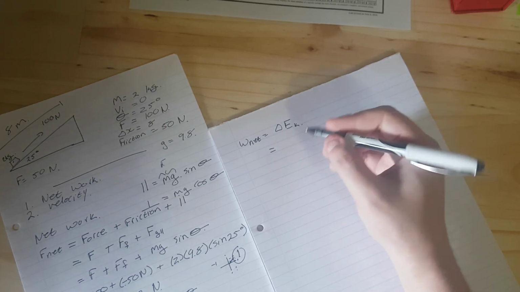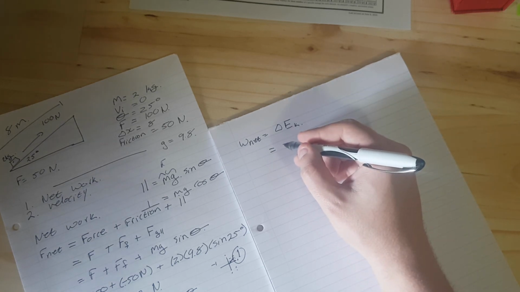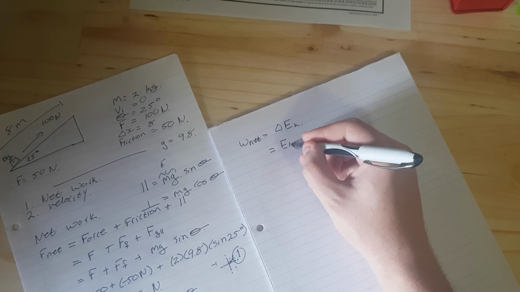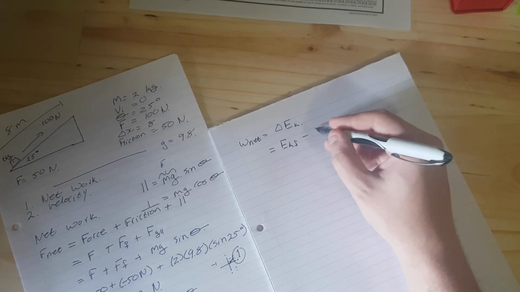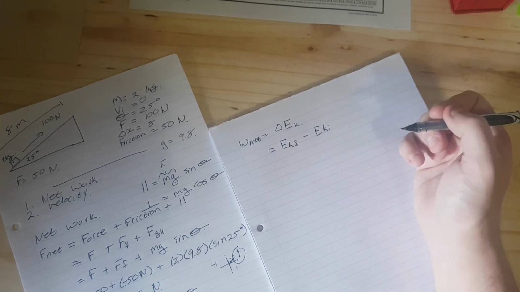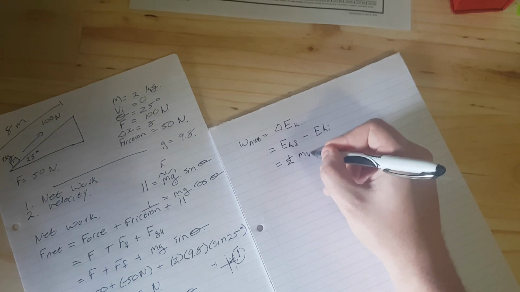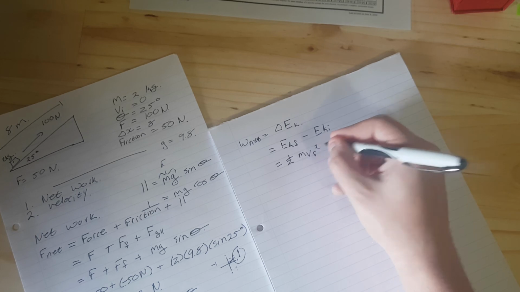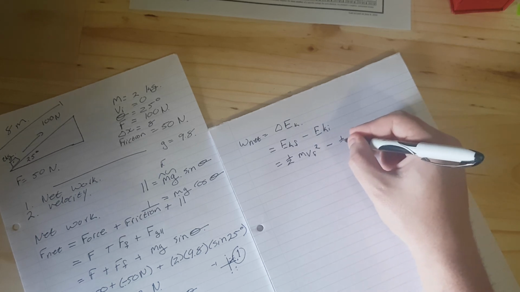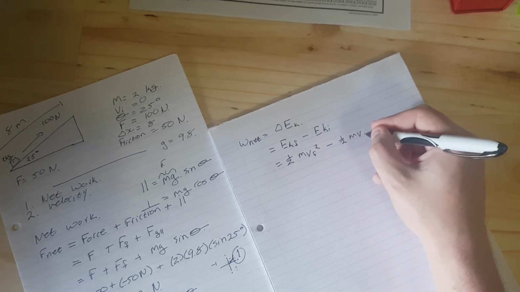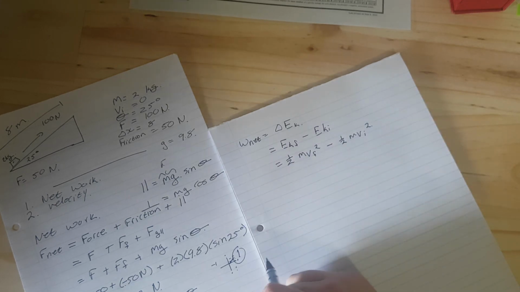Delta EK we know is equal to our EK final minus EK initial, which we know is equal to half mass velocity final squared minus half mass velocity initial squared.